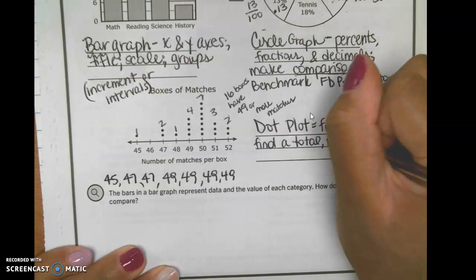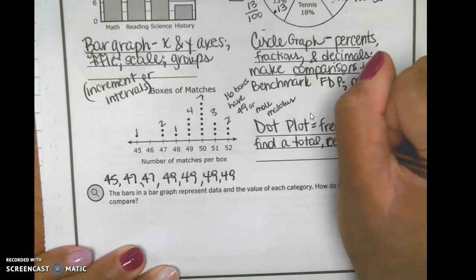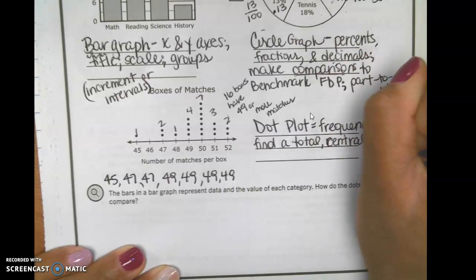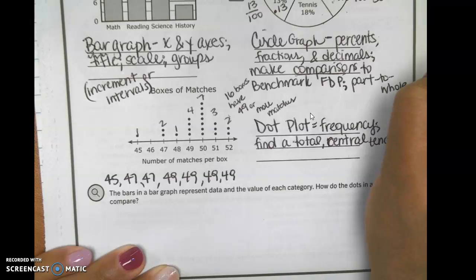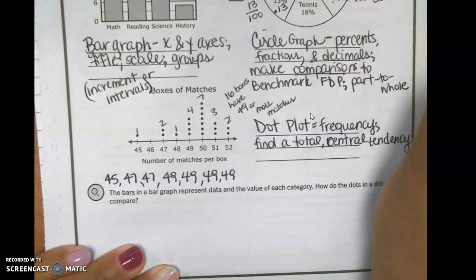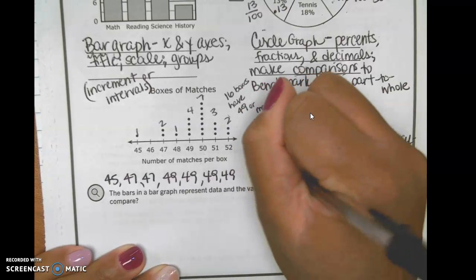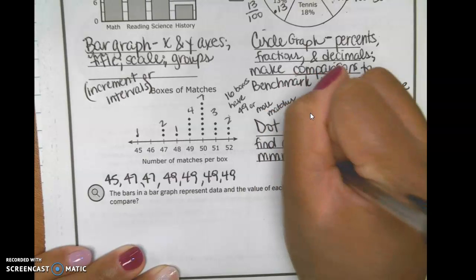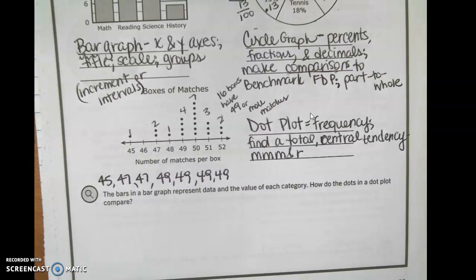You can also find the median. Central tendency is the mean, median, mode, and range. You need to know those, especially for dot plots. Look at the time.